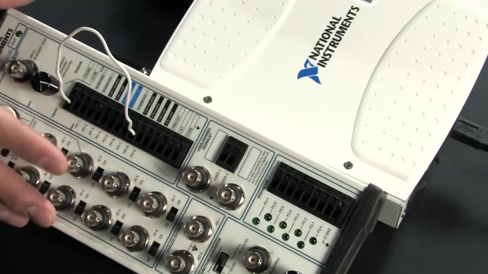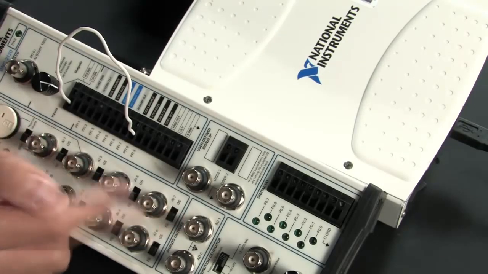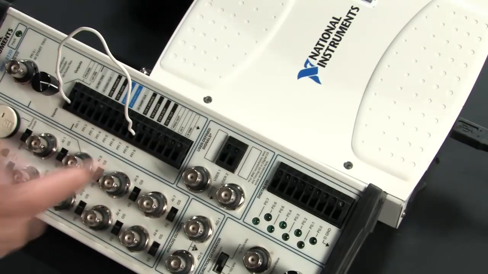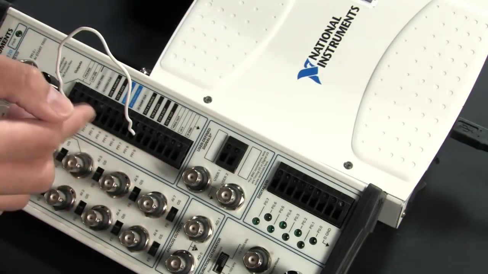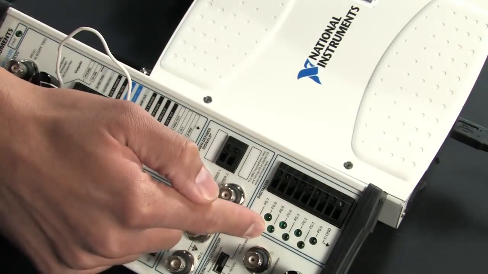This is a connector block called the BNC 2120, and it basically gives me access to my I/O lines through BNC connectivity or screw terminal. And there's a few other things on here like a function generator and even some LEDs that I can use to monitor a digital line.